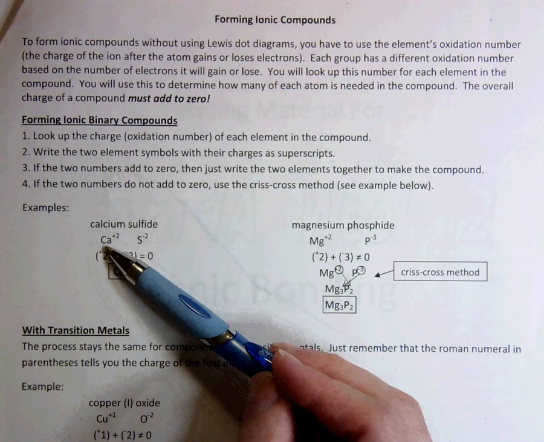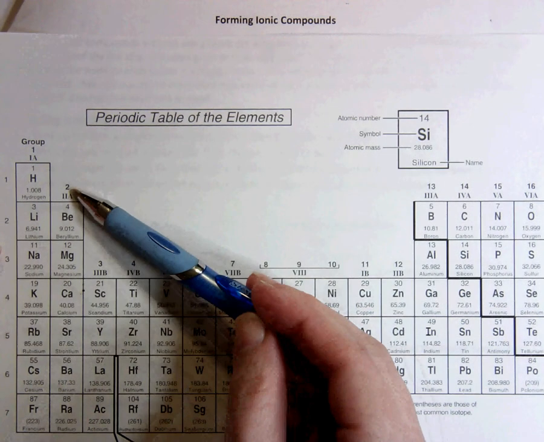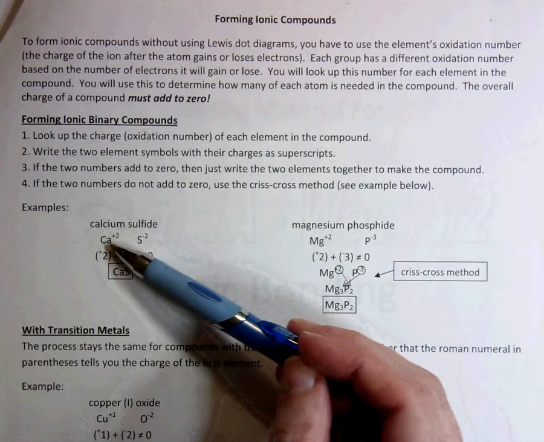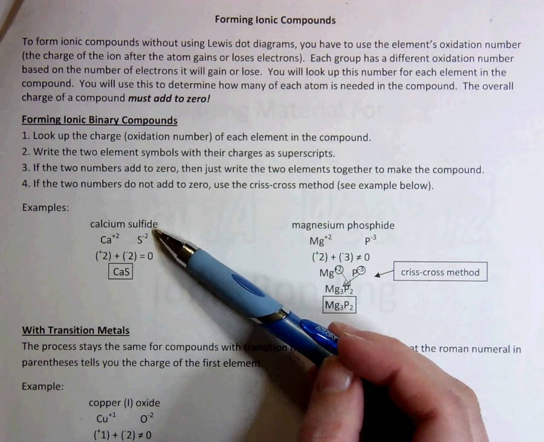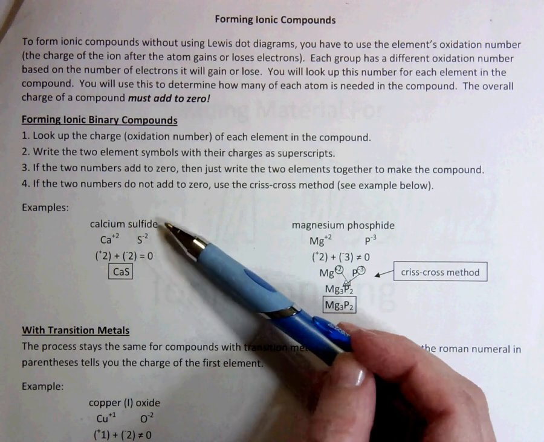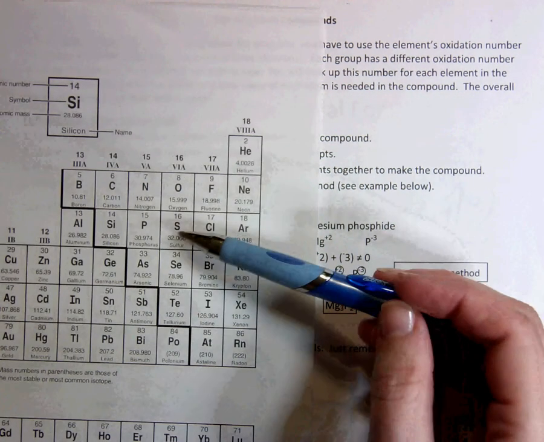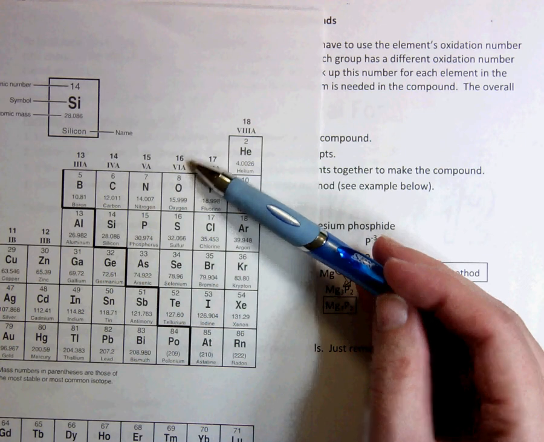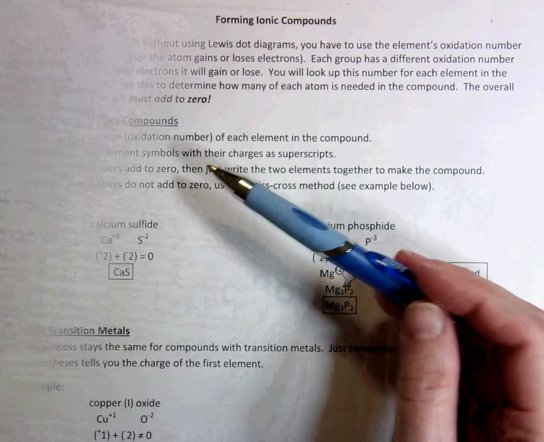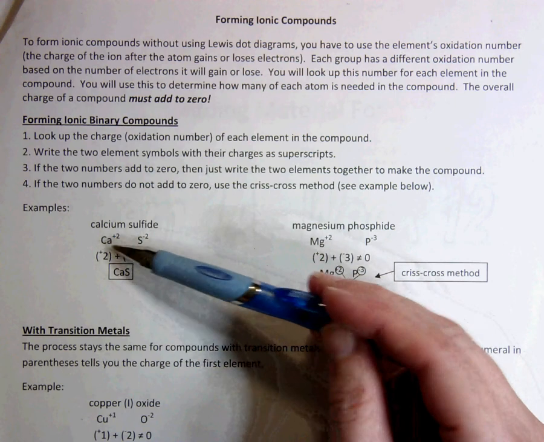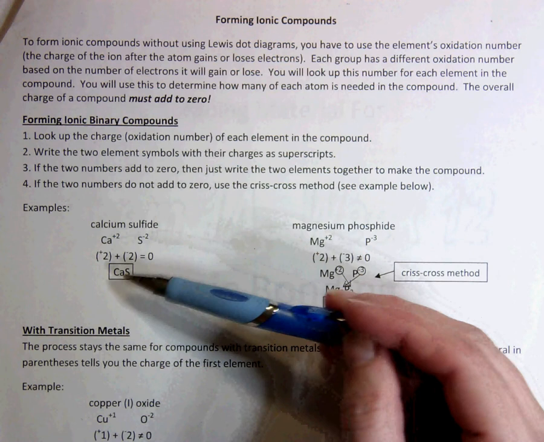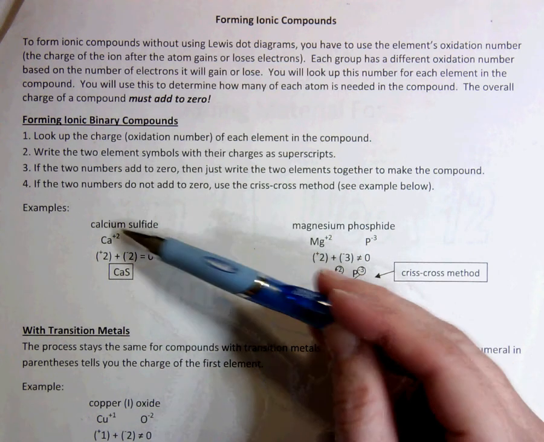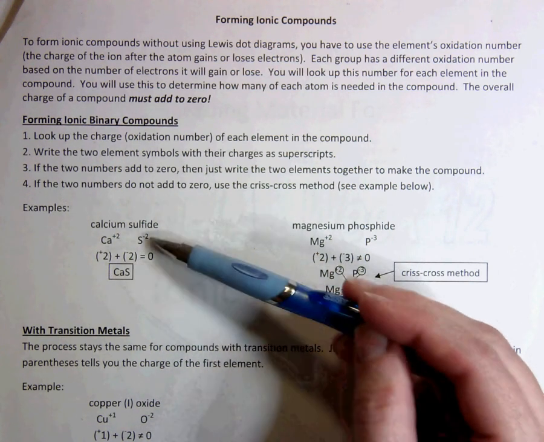I find calcium on my periodic table. Here's calcium. It's in group 2, so I know it has a +2 charge. So calcium +2. Sulfide would be sulfur, because "ide" just means it's the ending when it's in a compound. So I'm going to change sulfide back to sulfur. I find sulfur here in group 16, so I know it needs 2 electrons, so it has a -2 oxidation number. So S is -2. Now because +2 and -2 already add to 0, they already cancel each other out, then that is the compound for calcium sulfide. Just Ca and S, just stick them together.